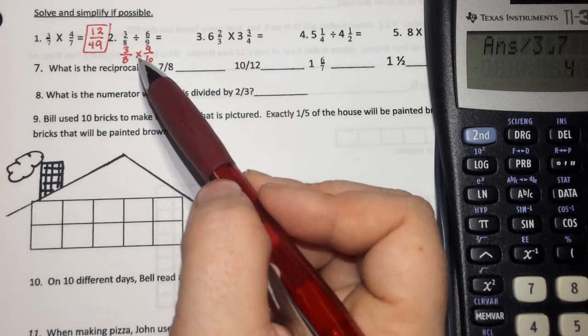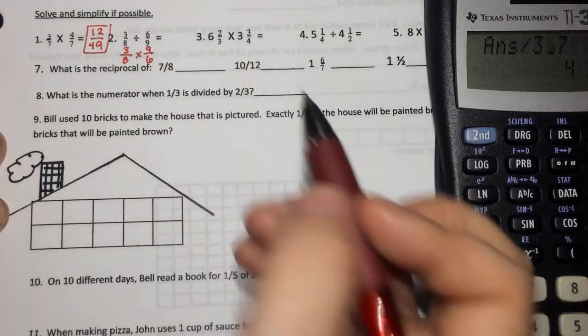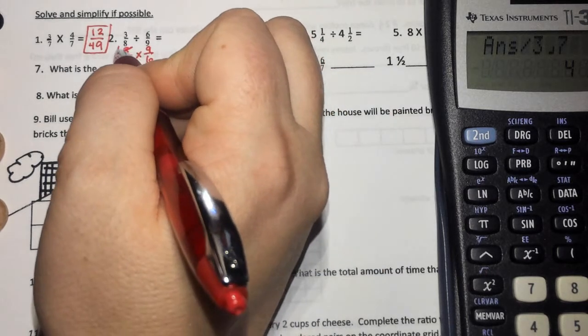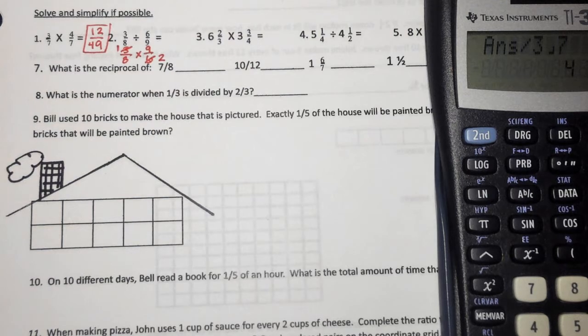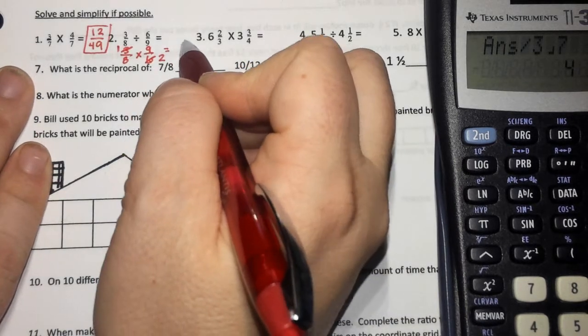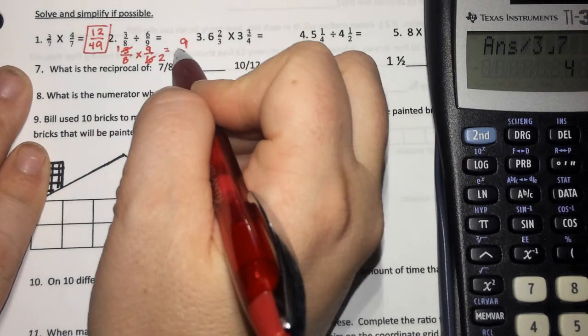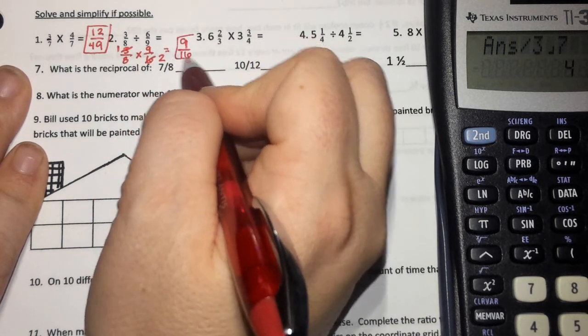What 2 numbers would you like to simplify? 3 and 6. Okay, those are easy. 3 will go into 3 how many times? Once. And 3 will go into 6? 2 times. Remember, you have to be dividing by the same number. In this case, I divided both of them by 3. So now on the top, I get 1 times 9, which is 9. And on the bottom, I get 6 times 2, which is 12. So I get 9 over 12 as my answer choice.